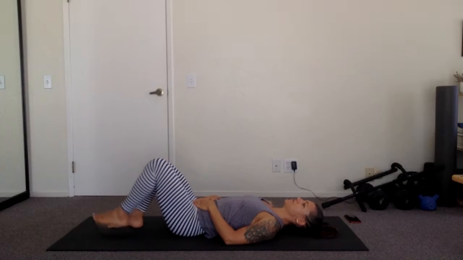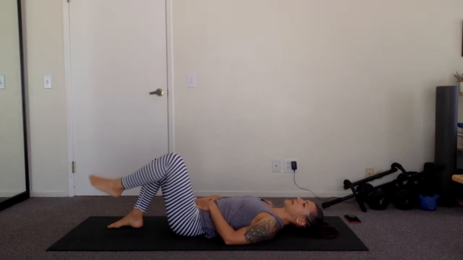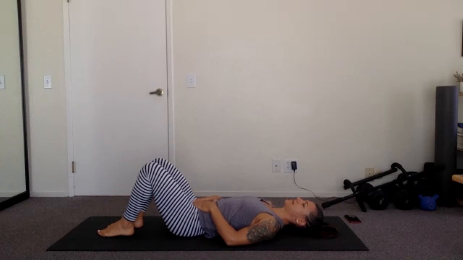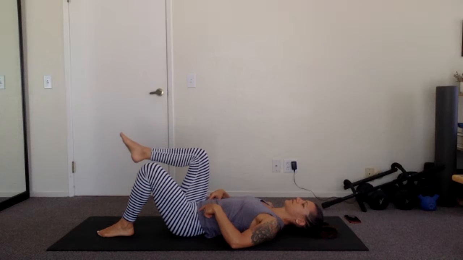And hands on the belly is an interesting place to have them because, one, you can feel your belly contract with your exhale, right? And then you can also feel what type of movement is happening in the pelvis as you transition from one leg to the other.